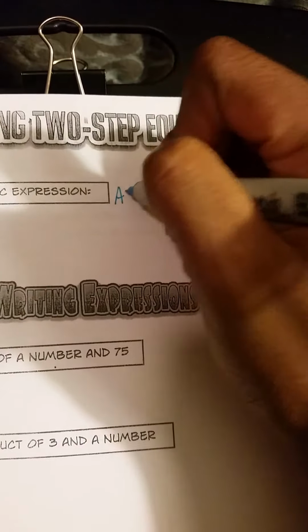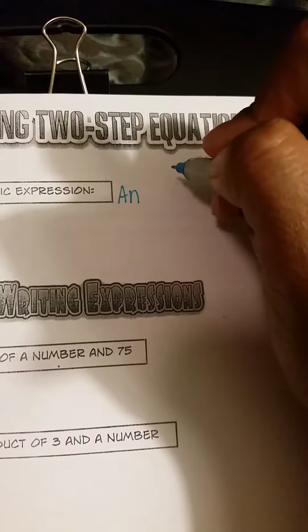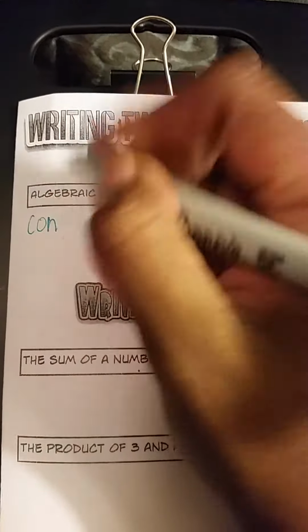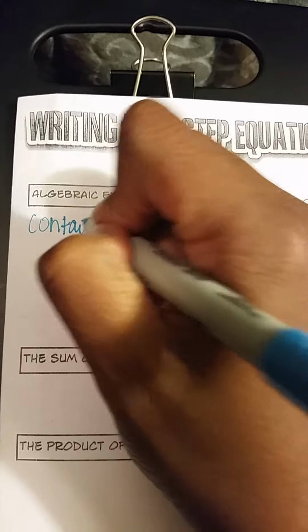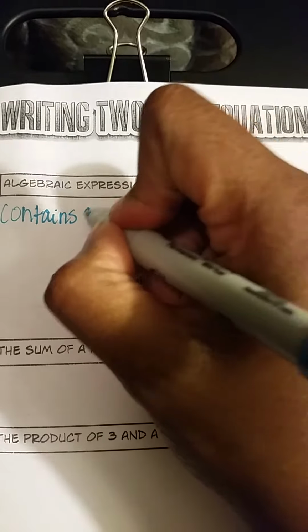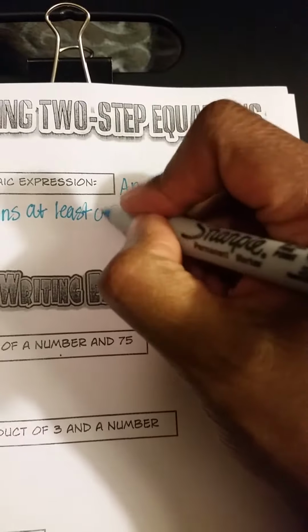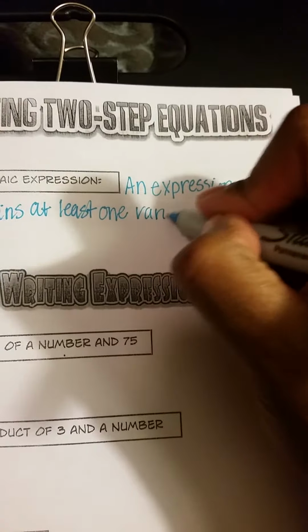An algebraic expression. An algebraic expression is an expression that contains at least one variable.